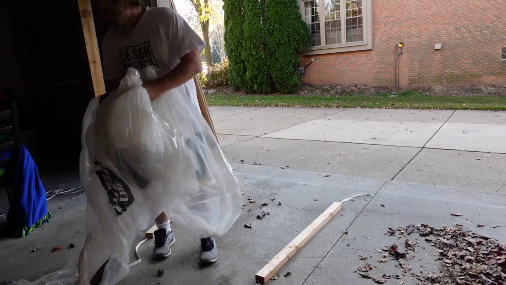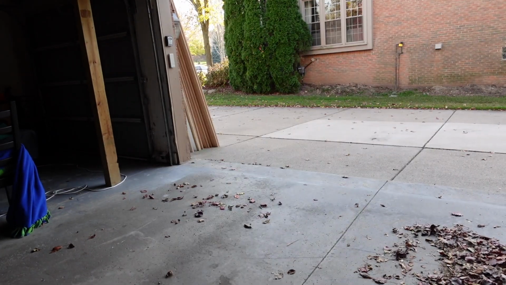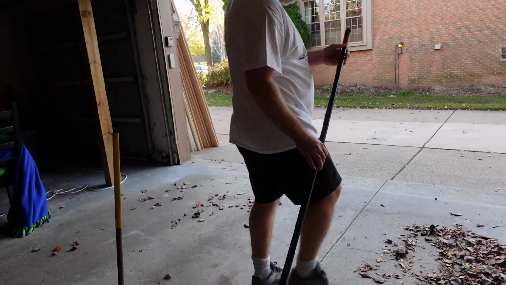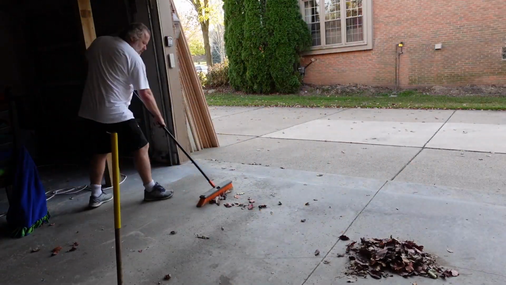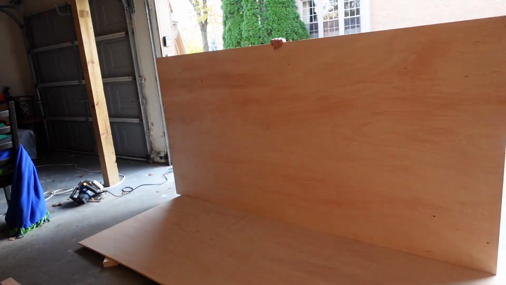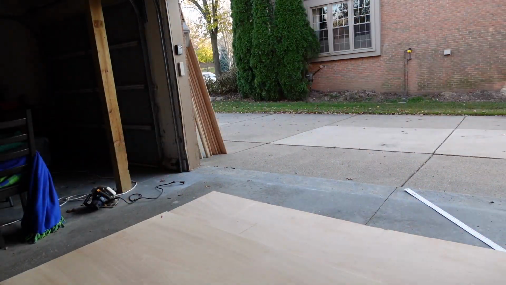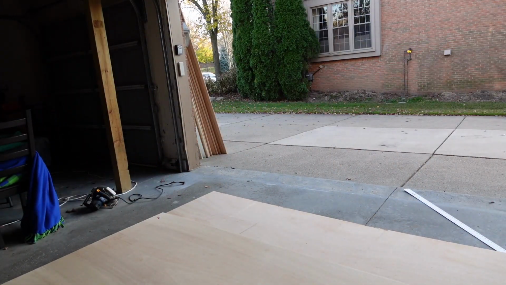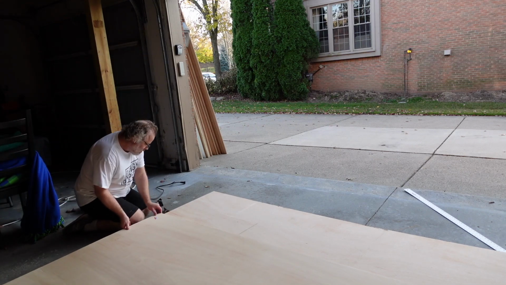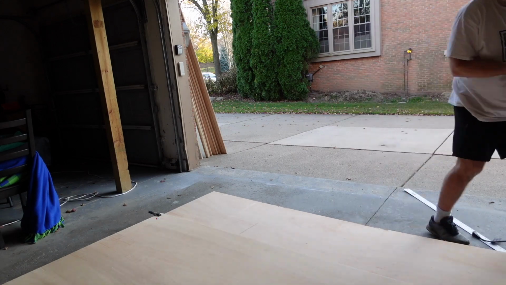And so if you notice, I'm going to be cutting this wood on the ground of my garage, or sometimes on the driveway, and that's because I do not have a proper table saw table to glide the plywood and cut it with my table saw. So I'm going to be using a circular saw. You're going to see here I've got it on some 2x4s to elevate it off the ground.